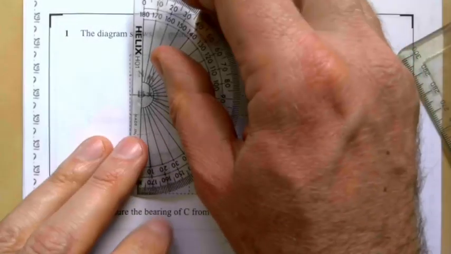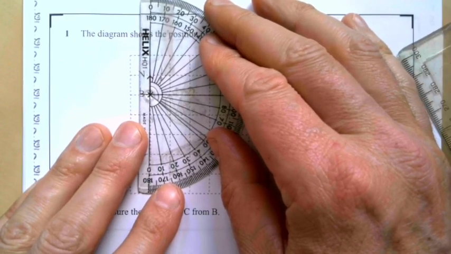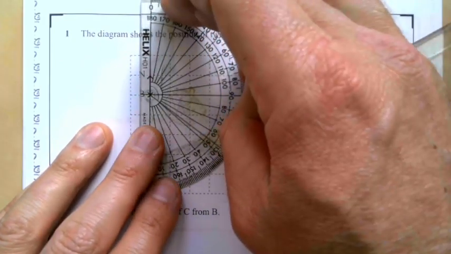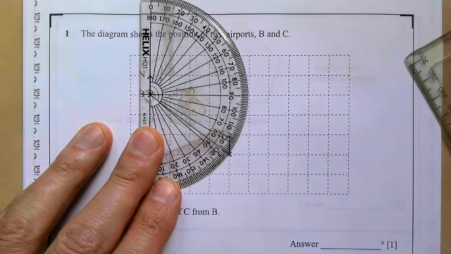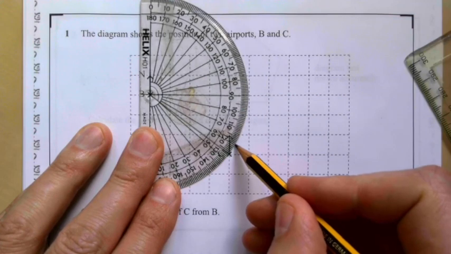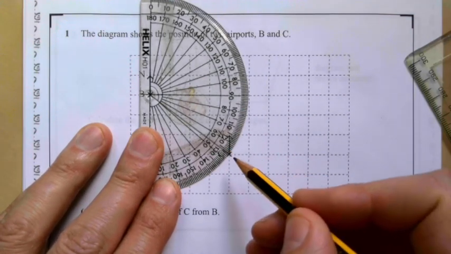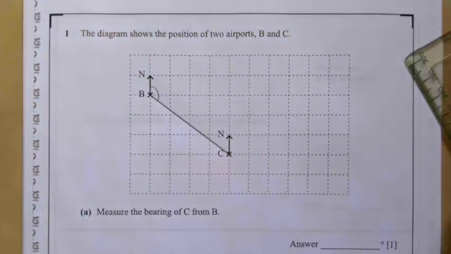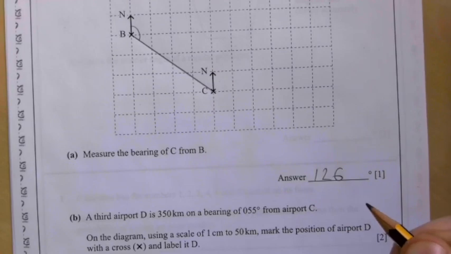So if we set up our protractor like that, make sure we're at the right spot, and then we're going to be measuring round from here. So for me, there's 120. It's not a great protractor, I'm afraid. 120, 125 and 126. So I think the bearing then is going to be 126 degrees.